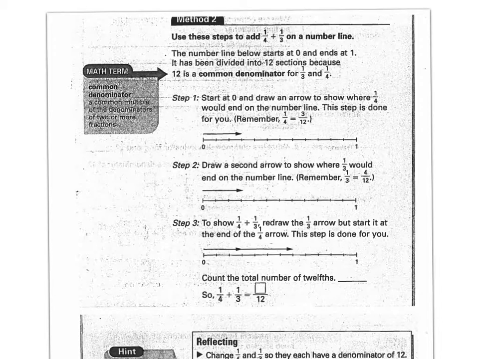Now, let's take a look at using a number line to show how to add fractions. We already know that 1/4 is equal to 3/12. My number line is divided into 12 equal sections. So I'm going to show 3/12 on my number line. 1, 2, 3. And now 1/3 is equal to 4/12. 1, 2, 3, 4.